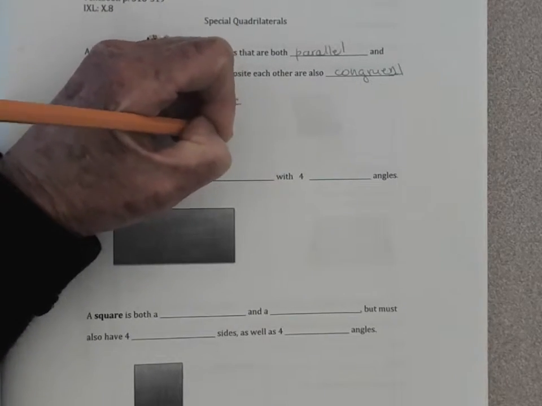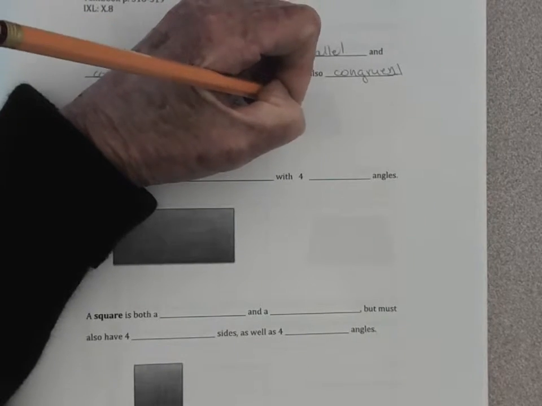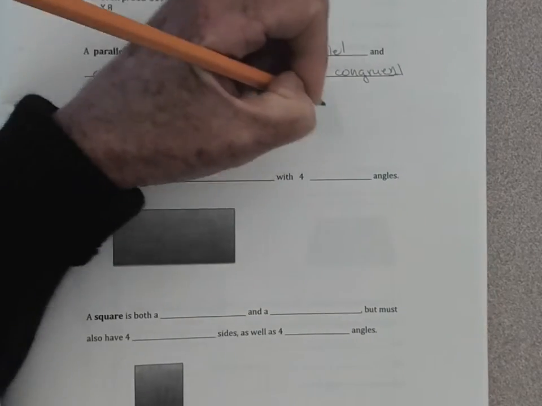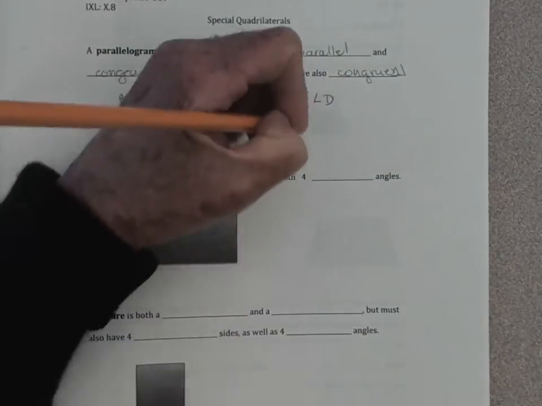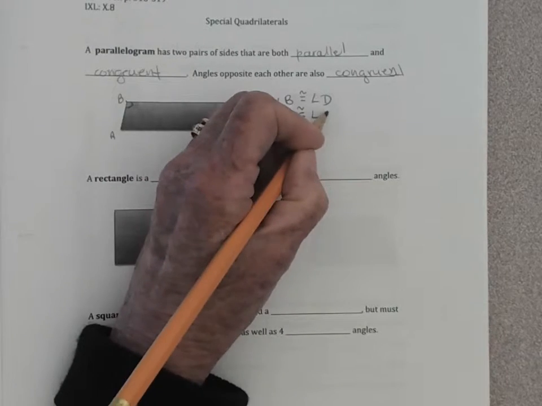be congruent. So maybe the best thing is if I label these A, B, C, D. Angle B is congruent to angle D, and angle A is congruent to angle C. They're going to have the same measurement. They have to if it's a parallelogram.